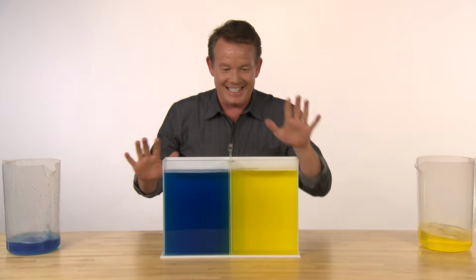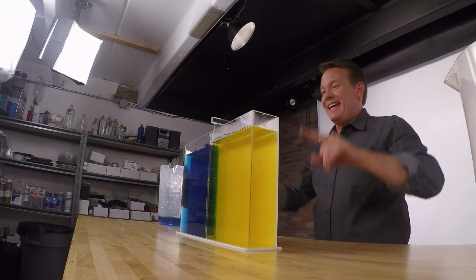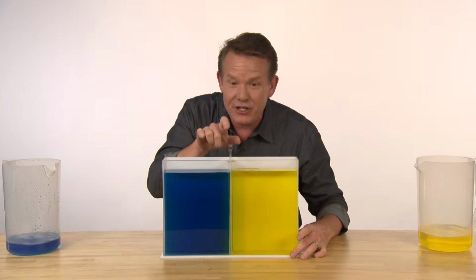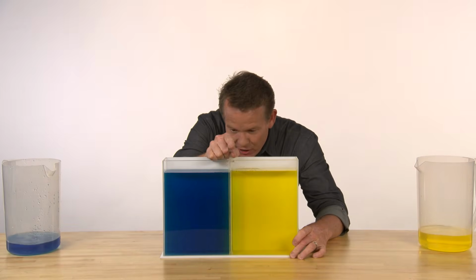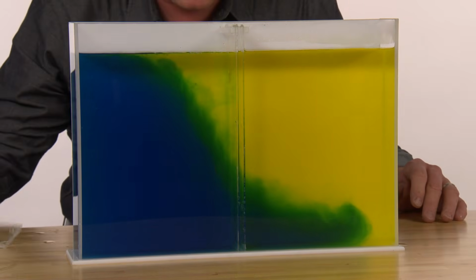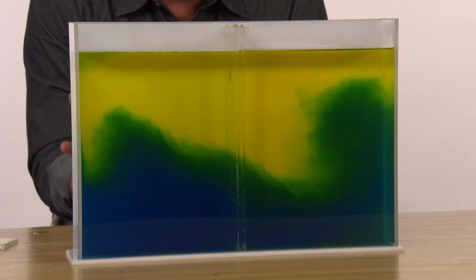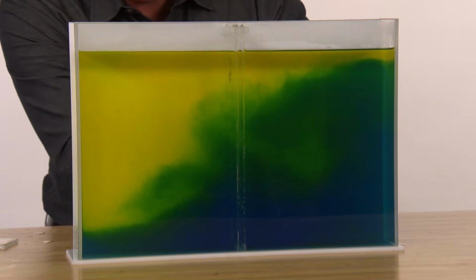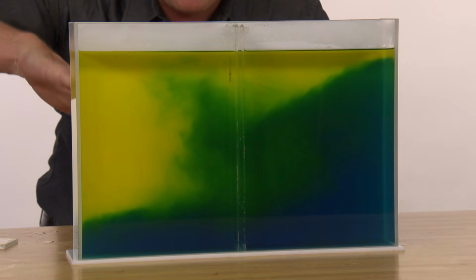Bingo, there it is. Look at this. Yellow on this side, blue on this side. Let's let the water make the decision as to what happens. Here we go, watch. And there it goes, look. Does that look awesome? Look at this. Notice how that blue works its way on the bottom.